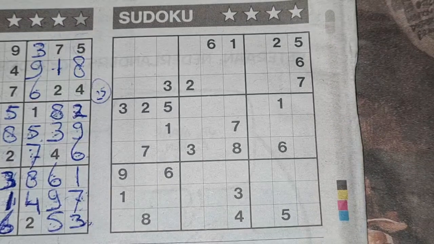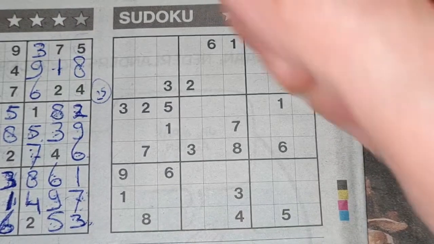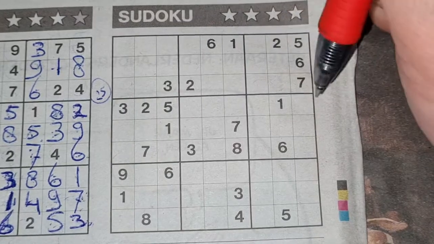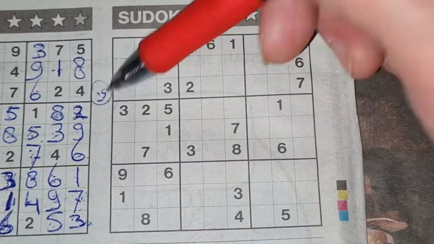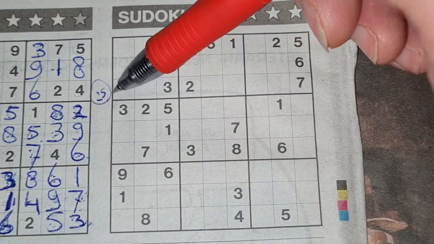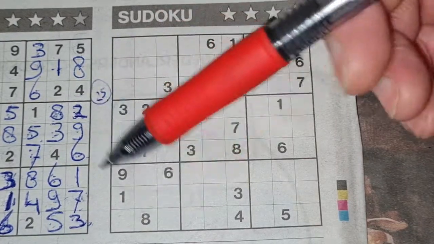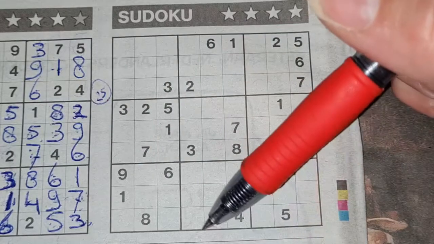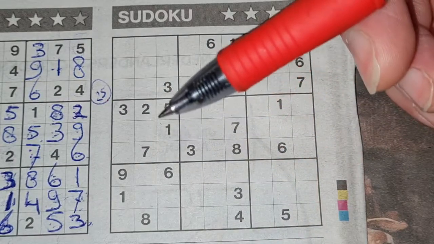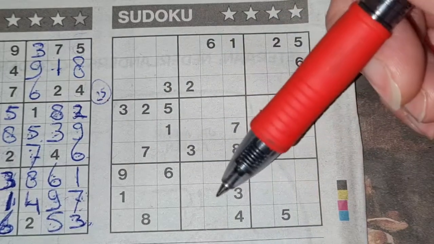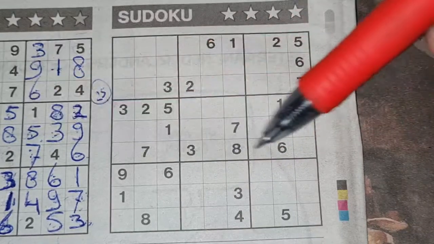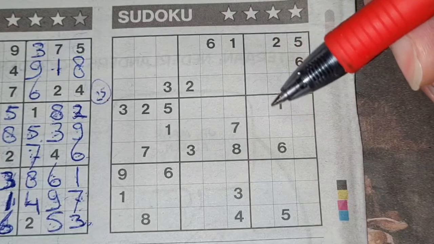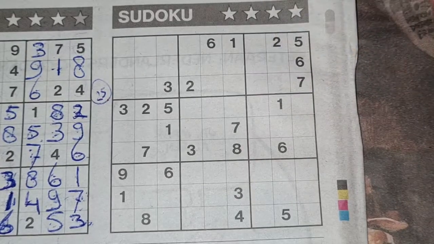Hello, Sudoku friends. The second Sudoku is a four-star Sudoku, again with 25 printed digits. The one-star Sudoku also had 25, I've noticed, and the second Sudoku with 2 stars also had 25. So all the Sudokus today have 25 printed digits.